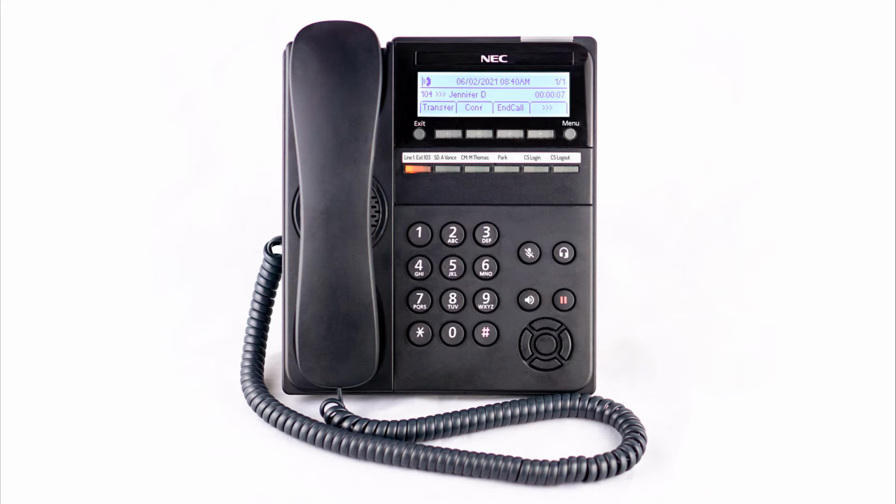While on a call, you can start a separate call by placing the current caller on hold, dialing the number for your second call, and pressing the dial soft key. You can swap between your calls by pressing the arrow soft key, and then pressing the switch call soft key.